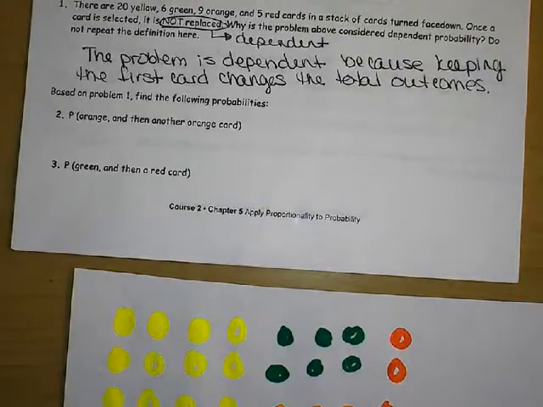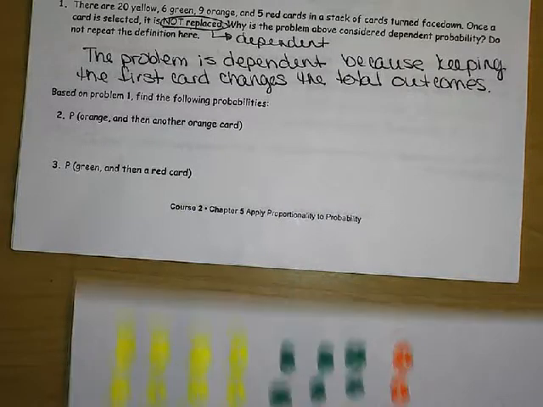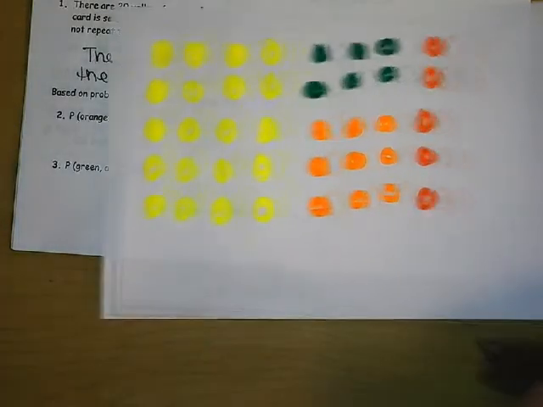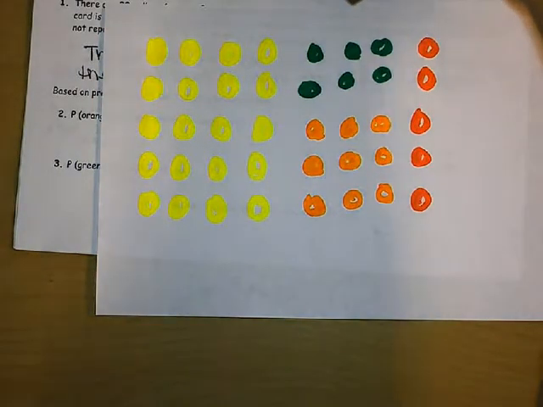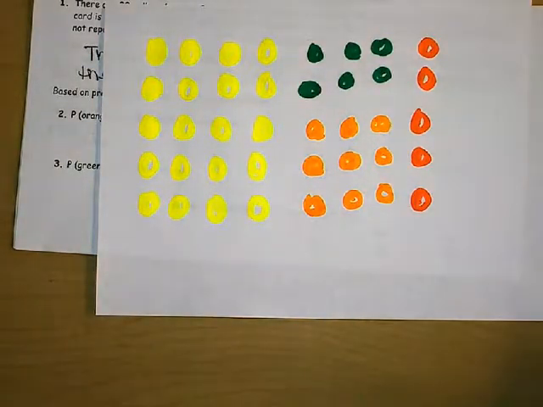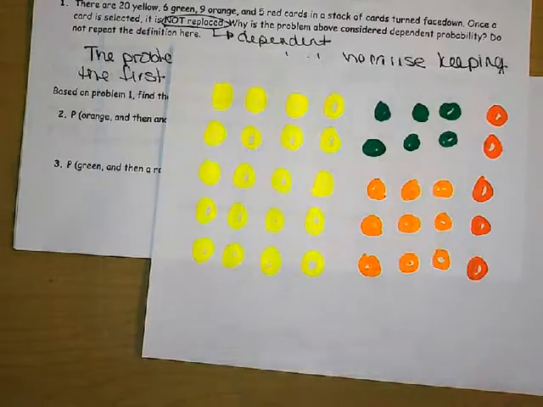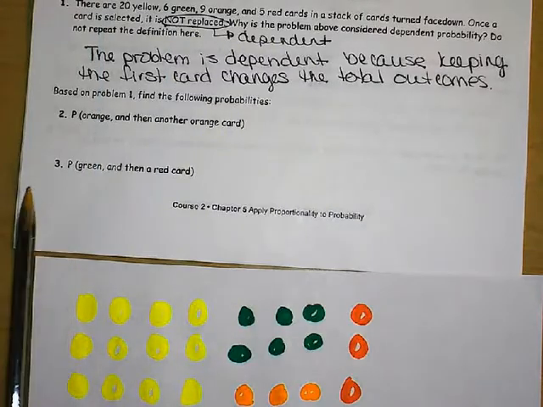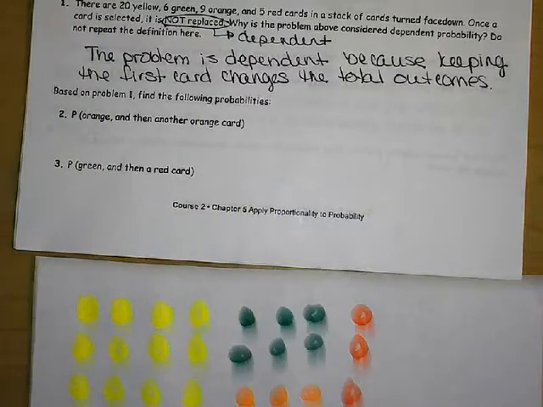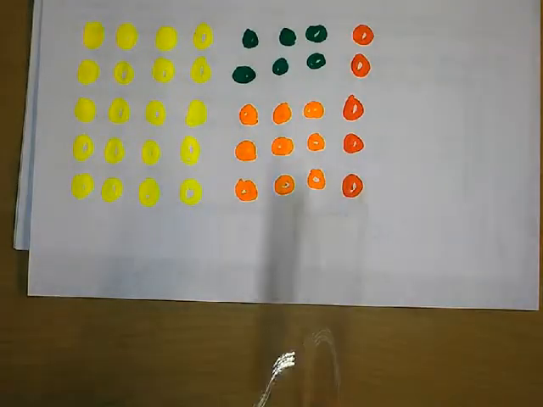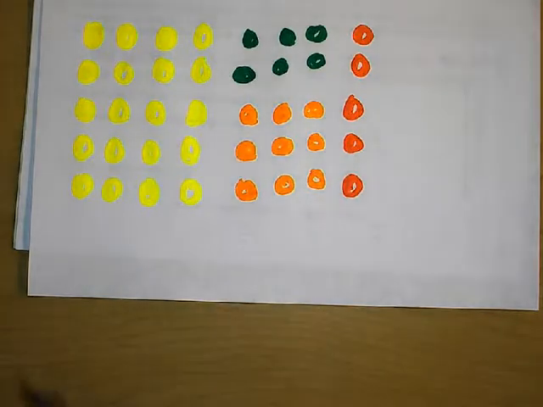Number 2, based on problem 1, find the probabilities. So what I have done is I have drawn a few circles so we can see how this plays out when we select the first probability. On number 1, it says what's the probability of an orange, and then another orange card. So let's take a look. We have 9 orange out of how many total?